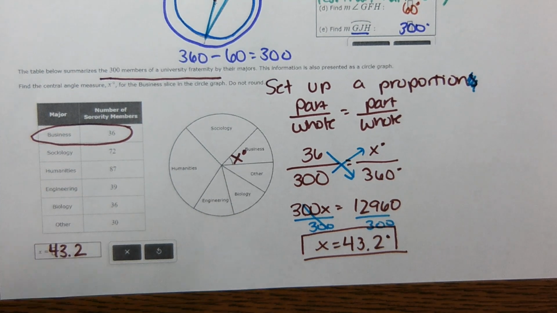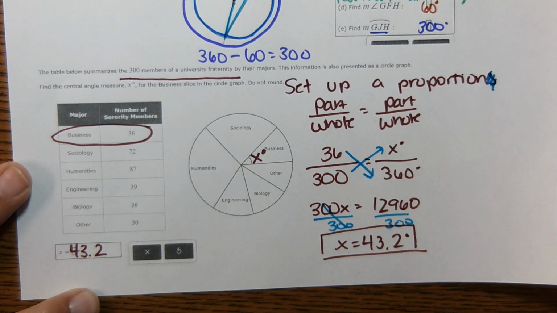I don't know, I put proportion. Okay, then flip to the back when you're ready.